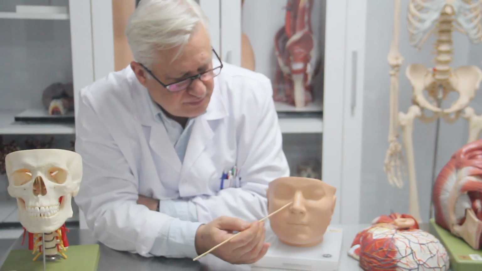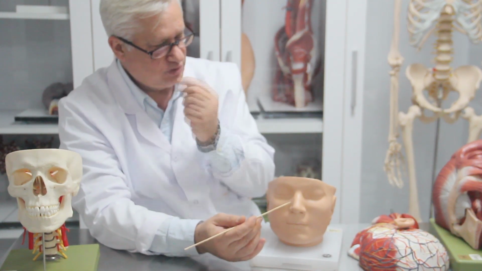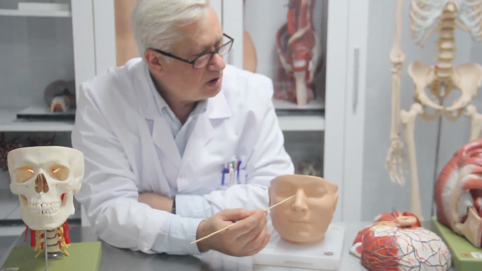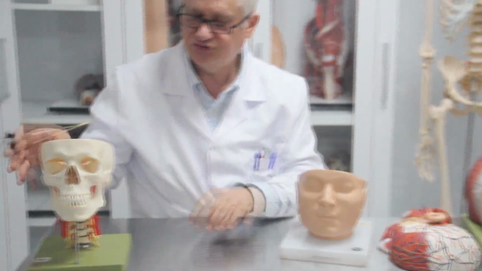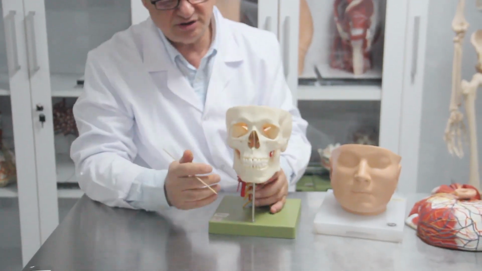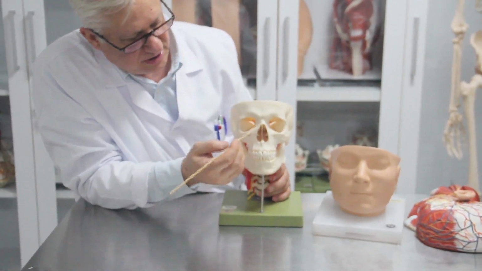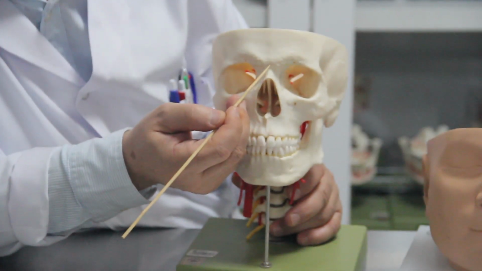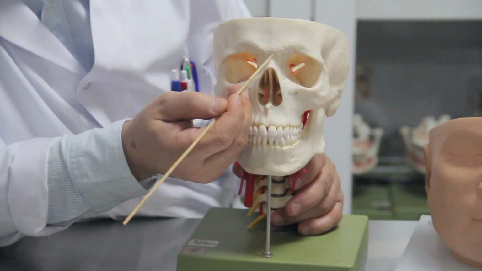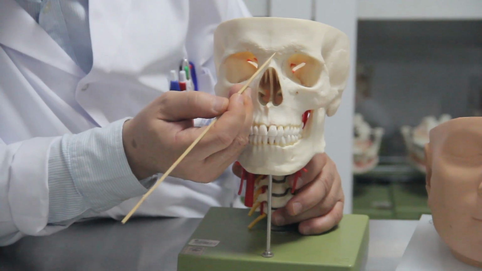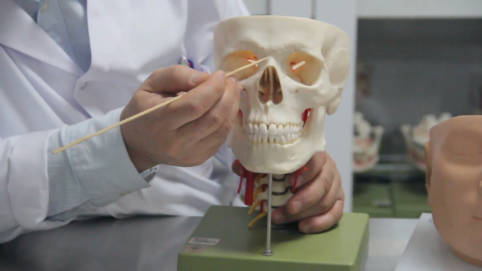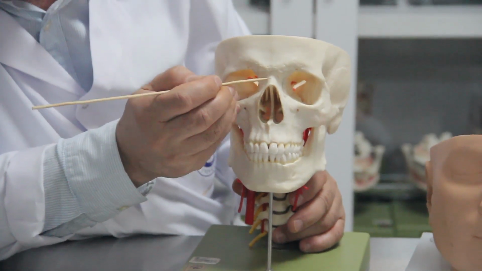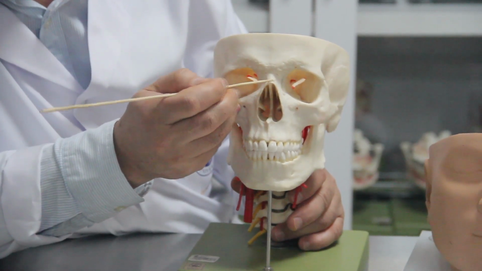Okay, so let's look at the cartilaginous and the bony components of the nose. Let's look at this model here. At the top, we see the nasal part of the frontal bone. So this is the frontal bone. It forms part of the root of the nose, this area. And then we have two nasal bones on either side.